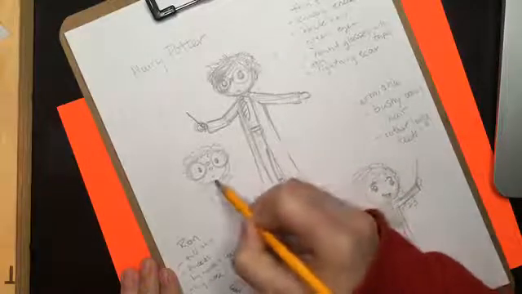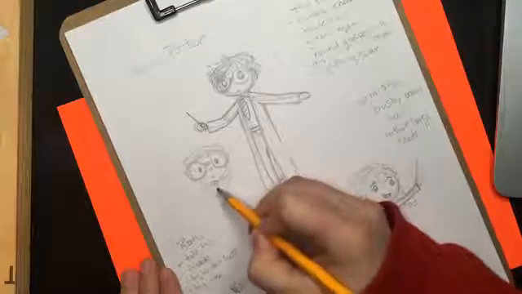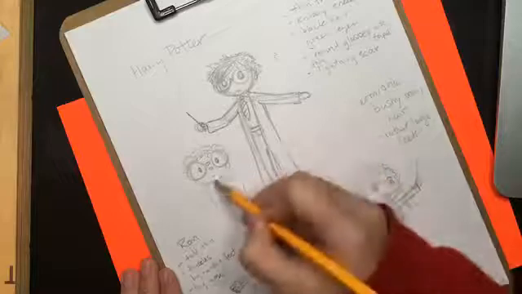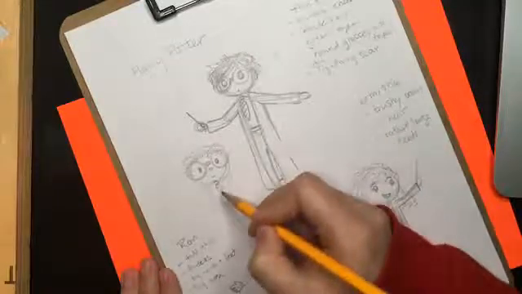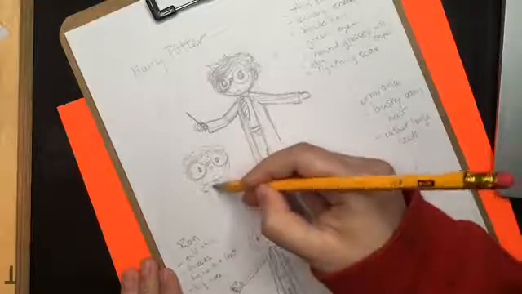Again, the tie. So the tie will be a little bit shorter because his body's shorter. But it's the same kind of idea. I start with like the knot of the tie. And here's the small cloak.